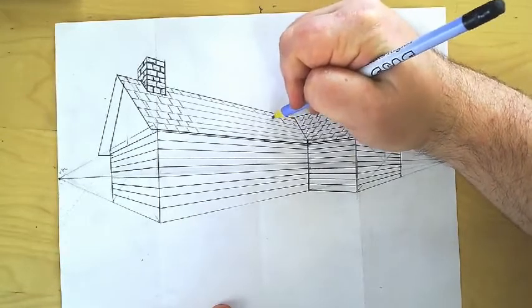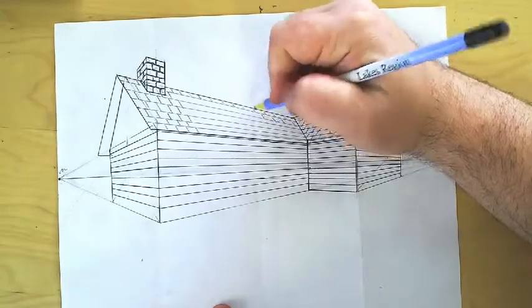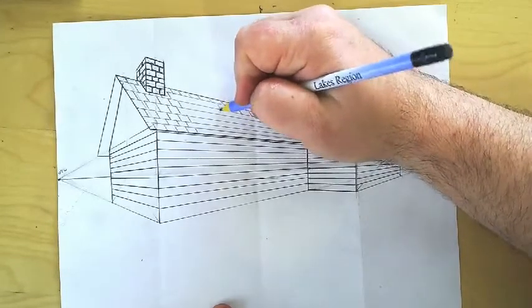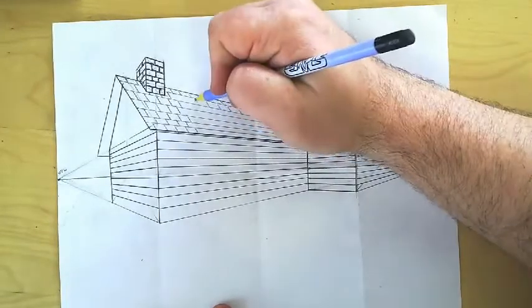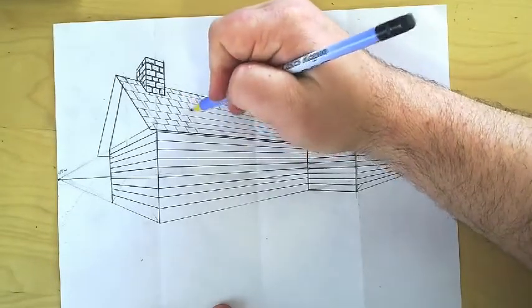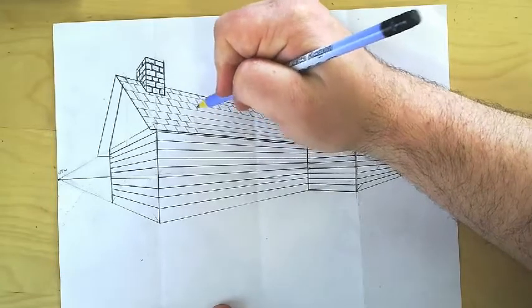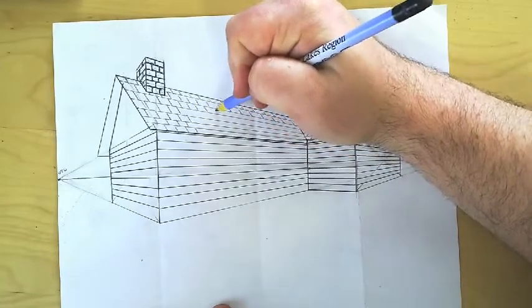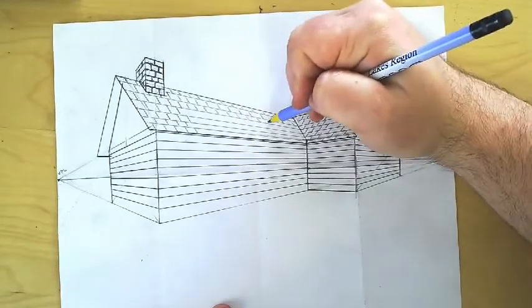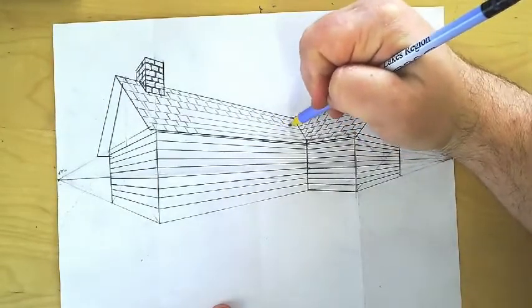Lines will be a little bit closer together the further they get away from you, and then they'll be a little bit further apart the closer they are to you. All the way up and down the roof.